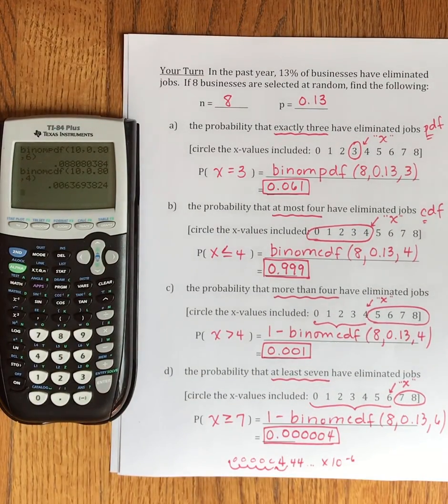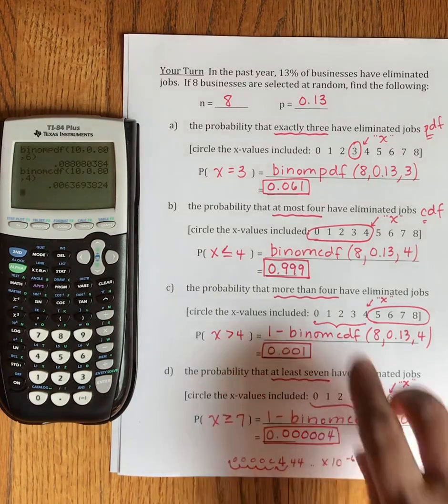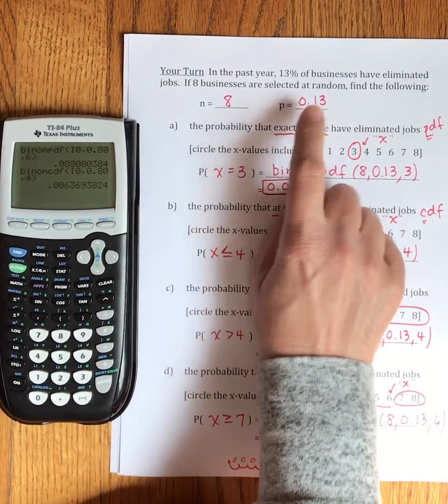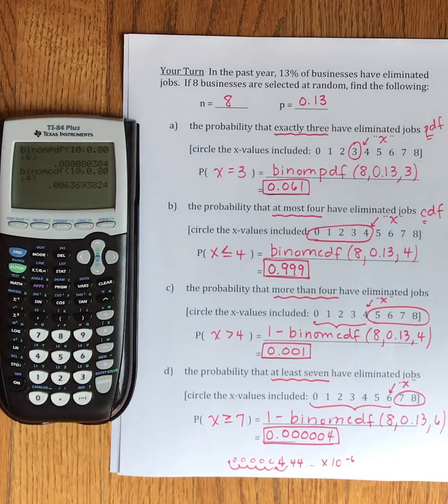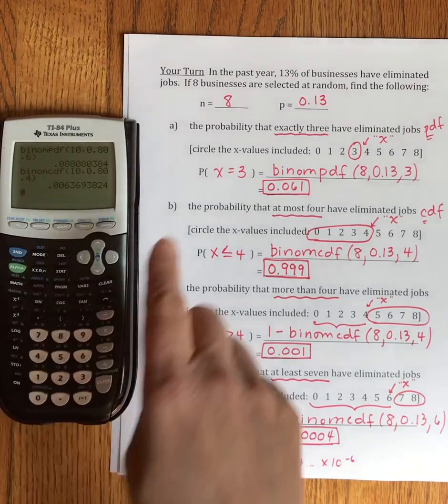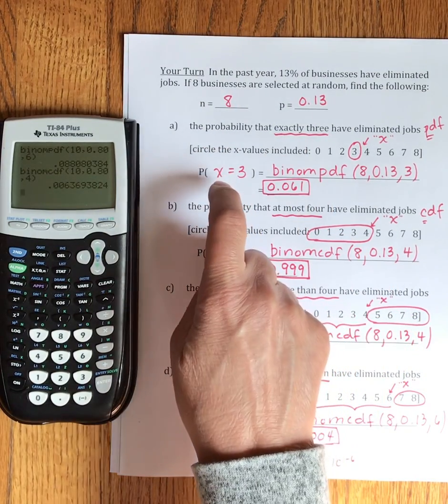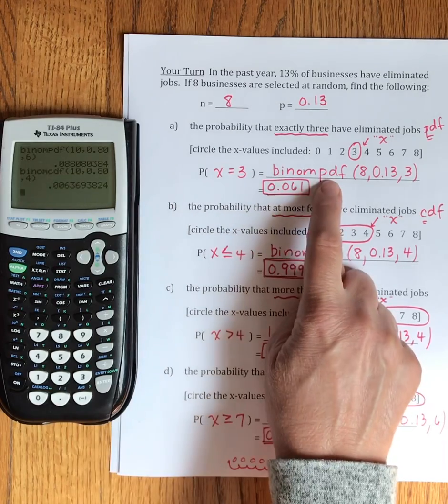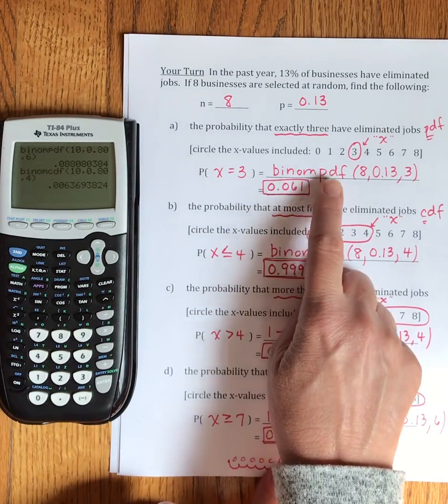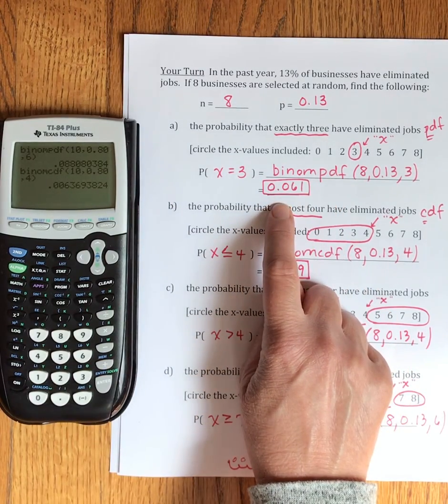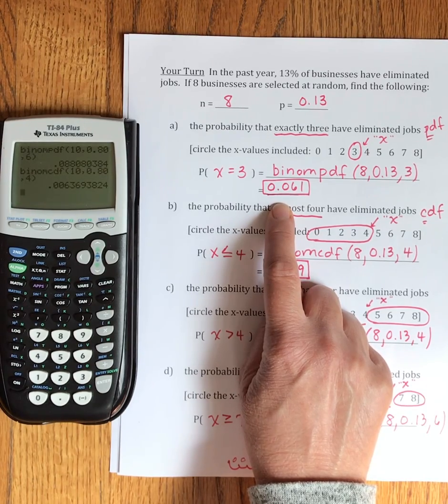So 13% of businesses eliminated jobs in the past year. That makes p 0.13. 8 businesses are selected at random. That makes n 8. If we're looking for the probability of exactly 3 eliminating jobs, just that one value, we're going to use the PDF. 8, 0.13, 3 for a probability of 0.061.